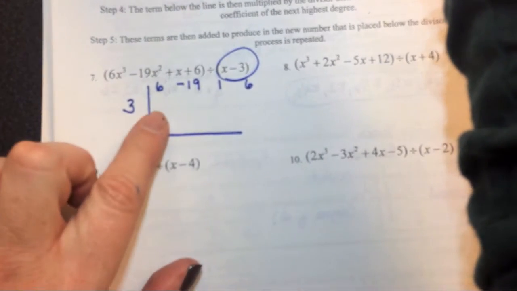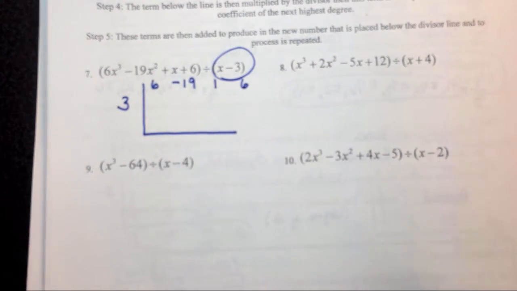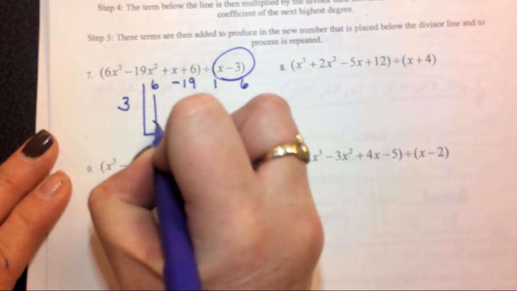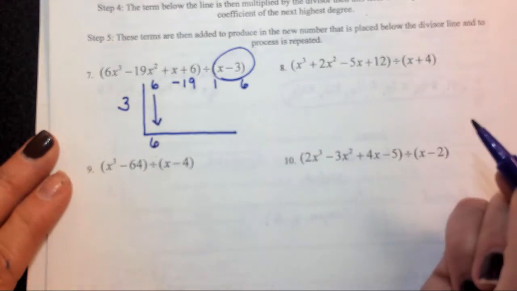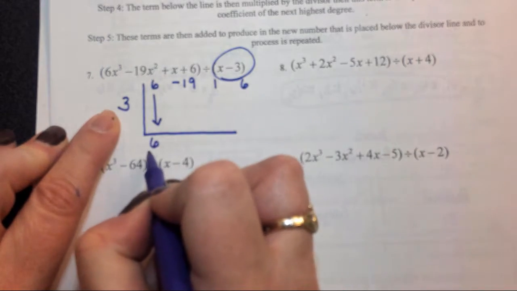Yes, that's exactly how you start. So everybody pay attention to how I've set it up so far. The way synthetic division works is you always bring down the very first coefficient. Very good. So remember, you multiply on the outside.